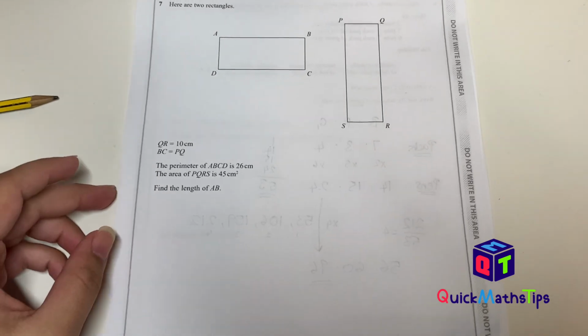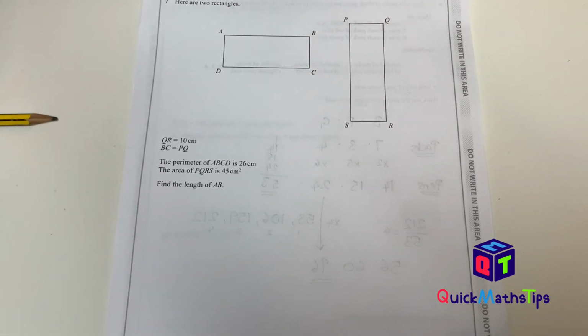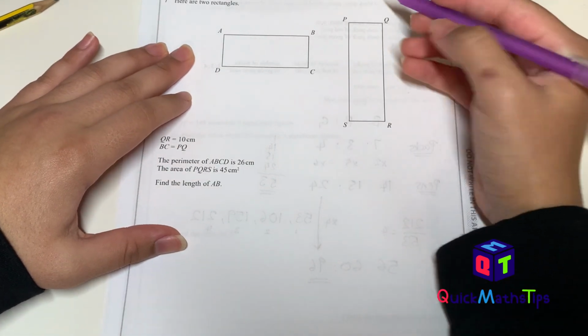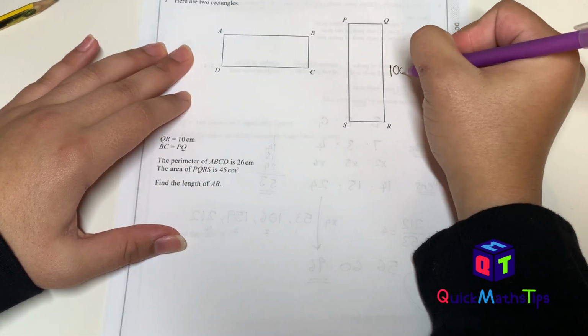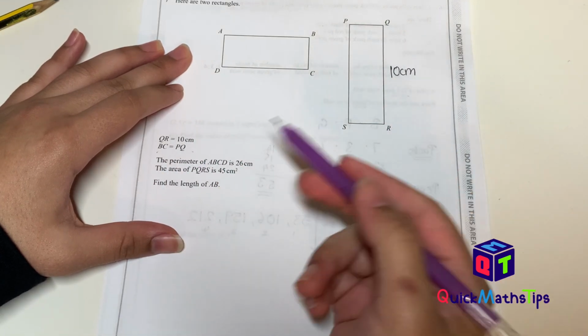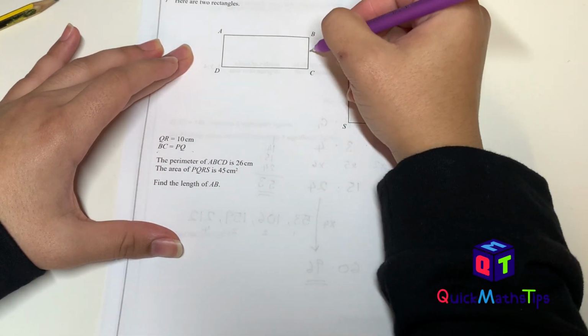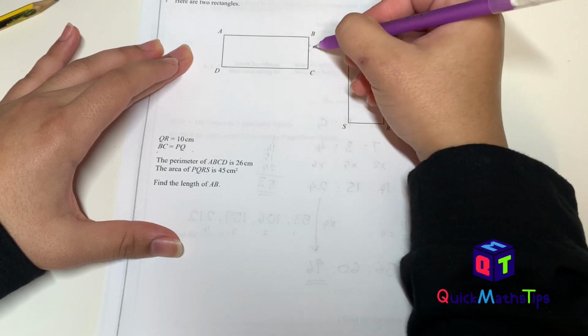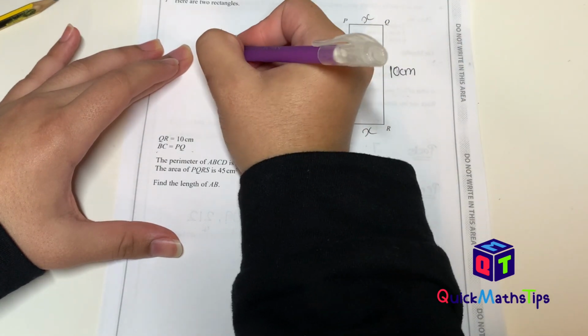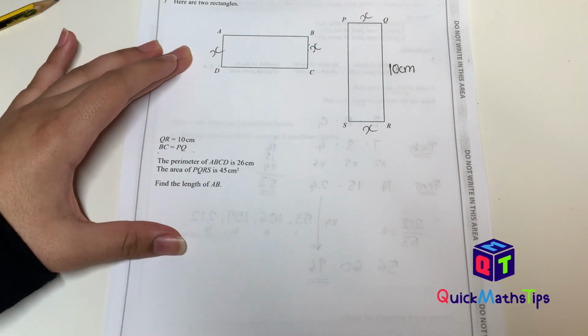Okay, next question. Here are 2 rectangles. QR is 10 centimeters. So let's start by labeling it. What is QR? This is QR. This is 10 centimeters. Now, BC equals to PQ. So first, straight away, I'm going to label these as algebra. This length is equal to that length, so I'll call them X. Straight away, I know that's X. I know that's X as well. Just for me to label it.